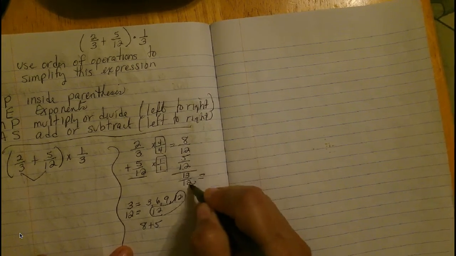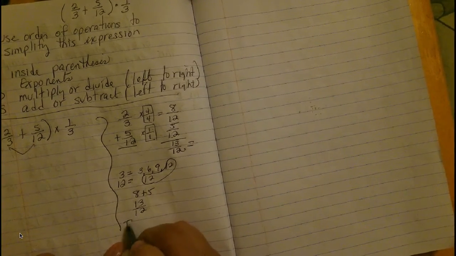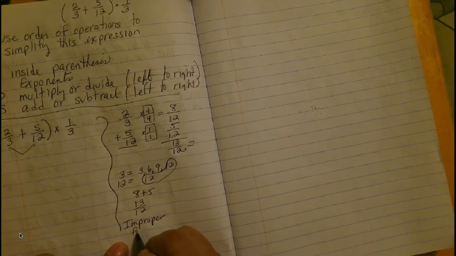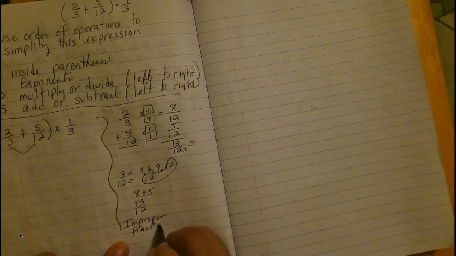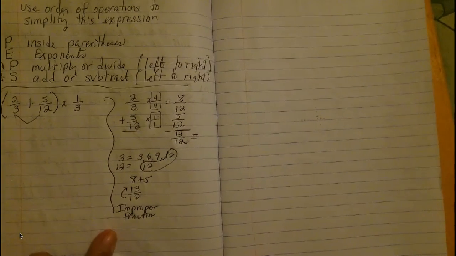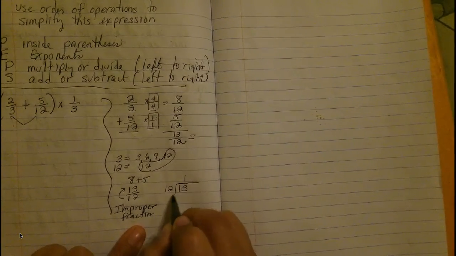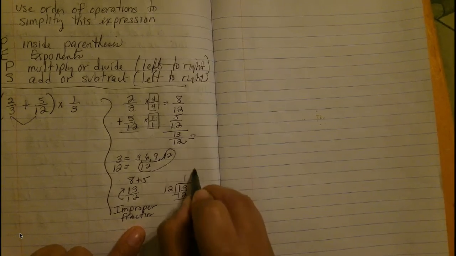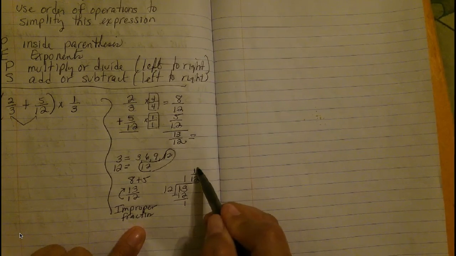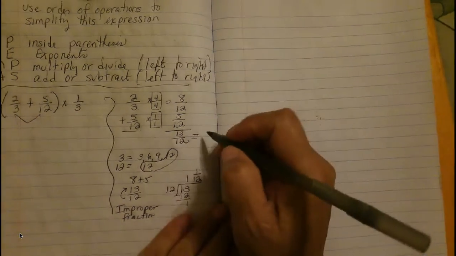I need to simplify. So I look at 13 over 12 and I notice that it is an improper fraction. That means that the numerator is larger. So we're going to have to divide. So 12 goes into 13 one time, and my remainder is 1/12. The remainder goes on top of the 12, so 1/12.